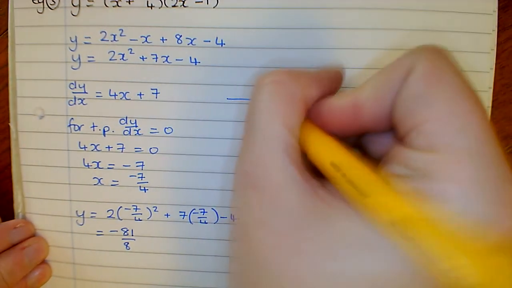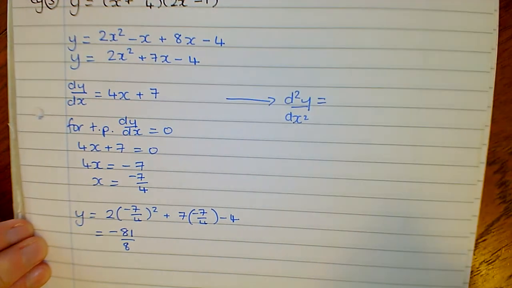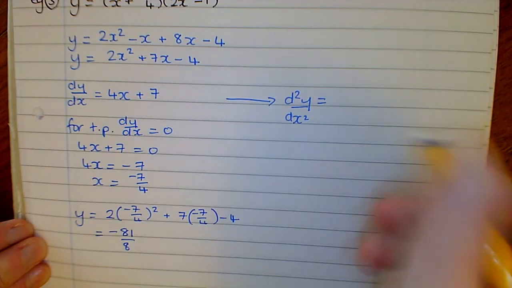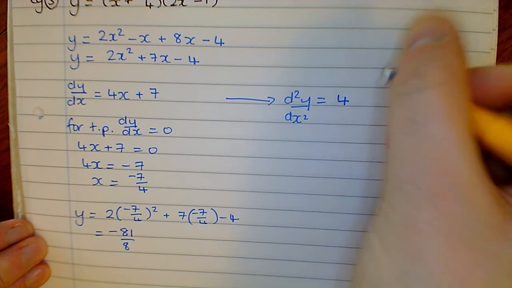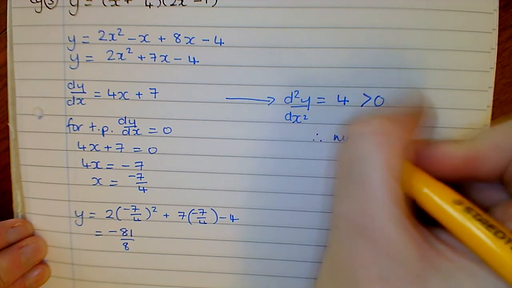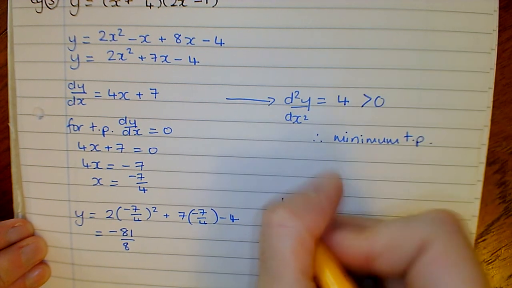Then we want to find the nature. So again, we have to differentiate to get the second differential. So differentiate our dy by dx, and we get 4. It's greater than 0. Therefore, it's a minimum turning point.